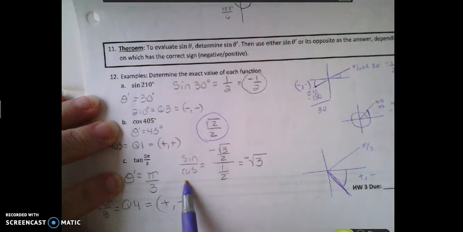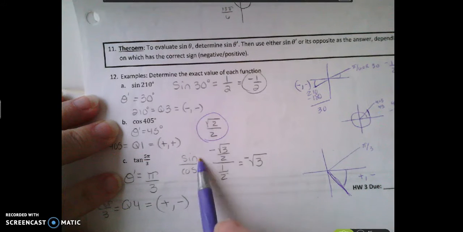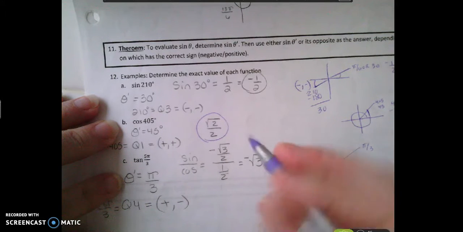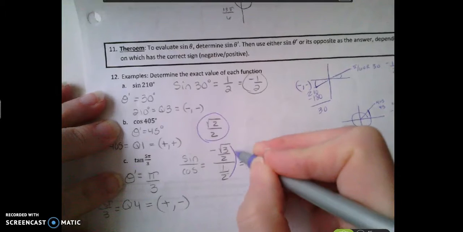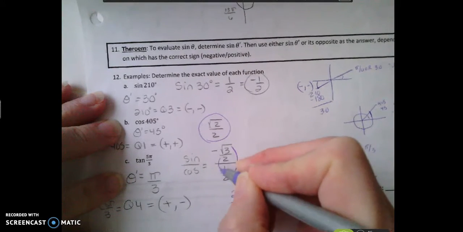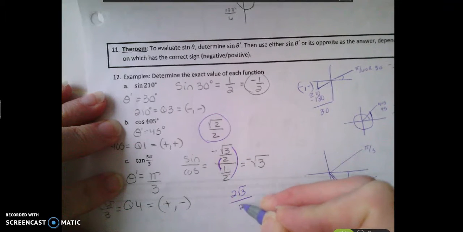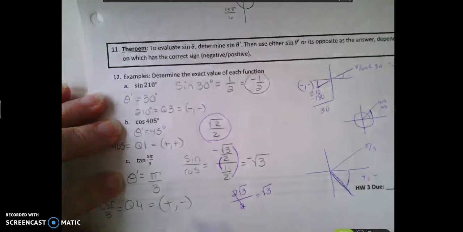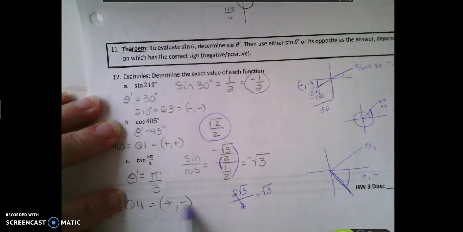So tangent is sine over cosine. Sine at pi over 3 is square root of 2 over 2. Square root of 3 over 2, excuse me. Cosine is 1/2. Multiply the outsides, I get 2 square roots of 3. Multiply the insides, I get 2. So my answer is square root of 3. Now in quadrant 4, my signs are different, so therefore tangent is going to be negative. So I come up with a negative square root of 3.